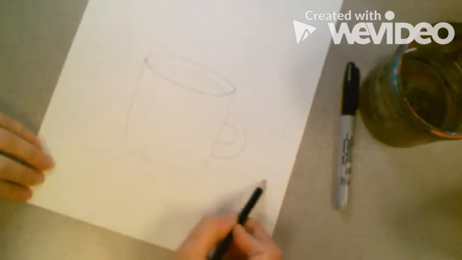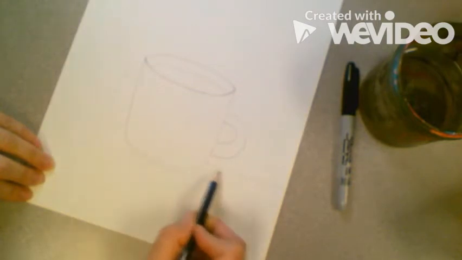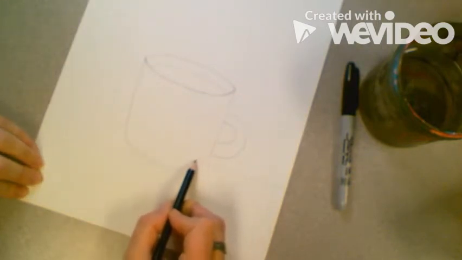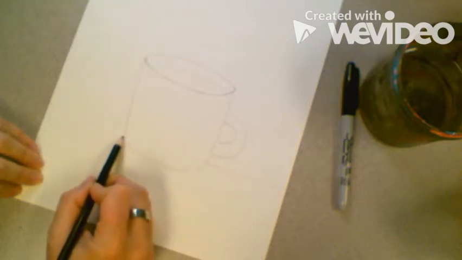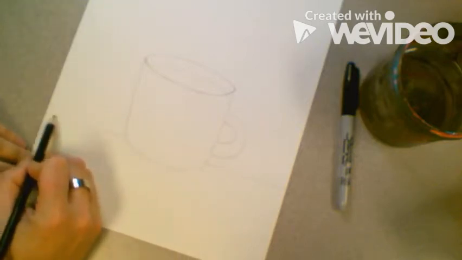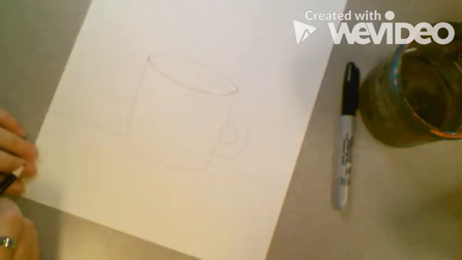So I'm actually going to start on this side and draw my line. And then come over here, and now I'm going to pick my pencil up. I'm not going to draw through my cup, but I'm going to pick my pencil up and kind of draw across, pretend draw across, and then finish that line out, okay? So that gives us a place for our cup.